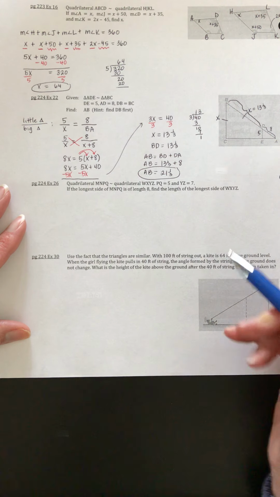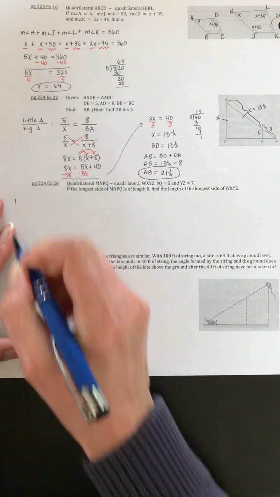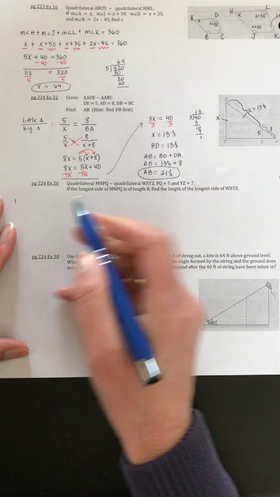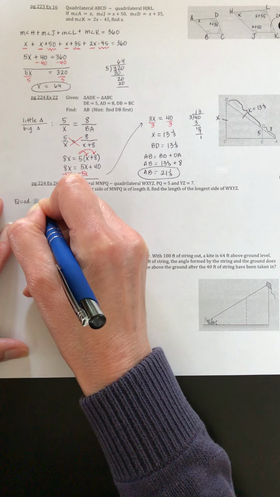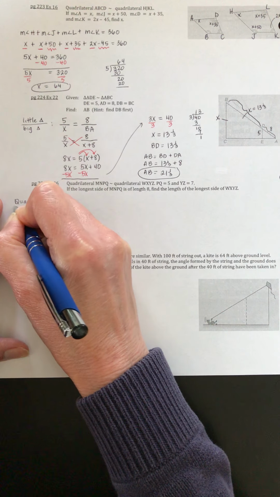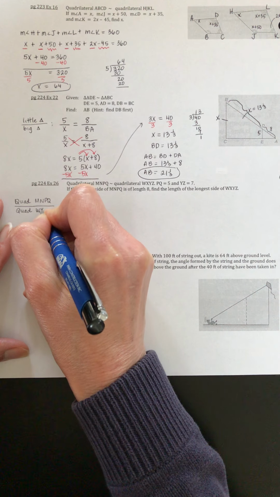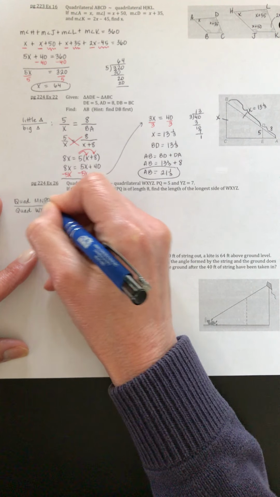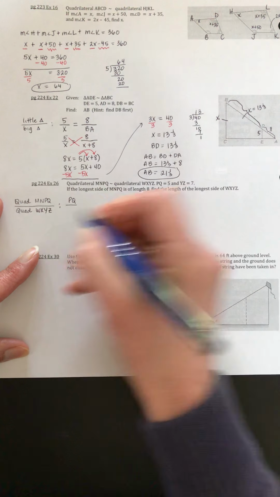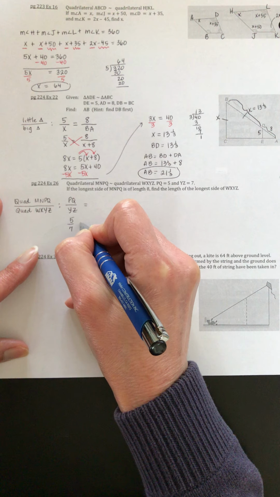So we know how we do all these problems with similar shapes. In this case, I don't know which one is little and which one is big, so let's just call it quad MNPQ over quad WXYZ. Okay, so we know that PQ belongs to the first quadrilateral. You see those letters there. And YZ belongs to the second one. So we'll plug those in right here down below, 5 over 7.